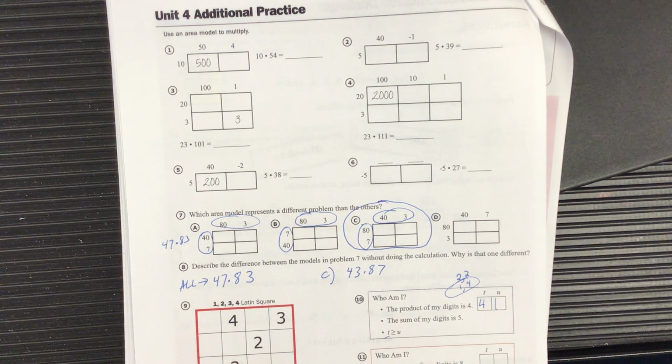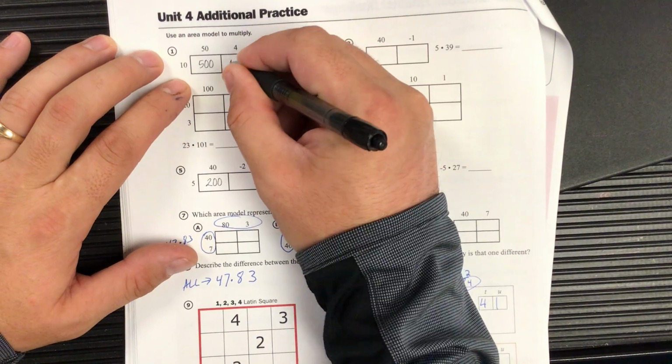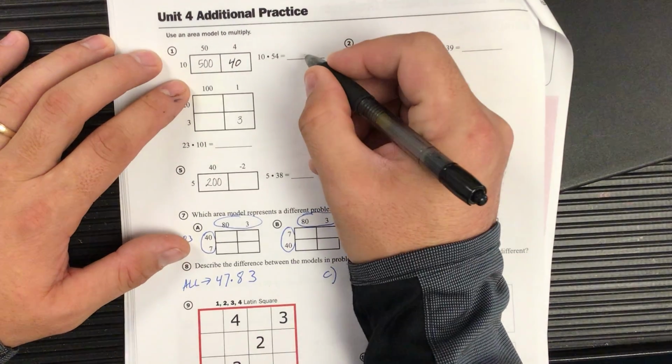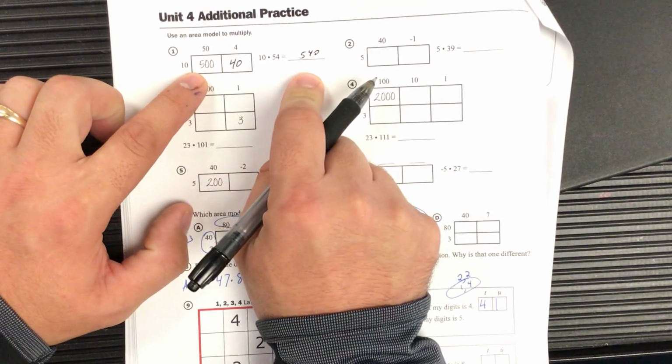We got most of them done. Should not take long to go through them. Start with the first one. Carrie, want to tell us what you got for that one? Number 1. What do you got in the box and the total? That's a 40. Is that 540? Yeah, then once you have the boxes filled out, you simply add those to get the answer.